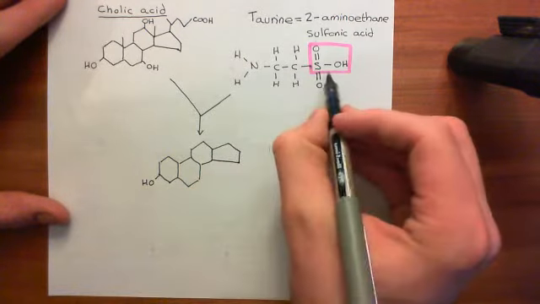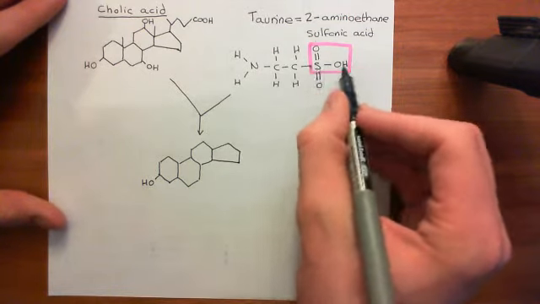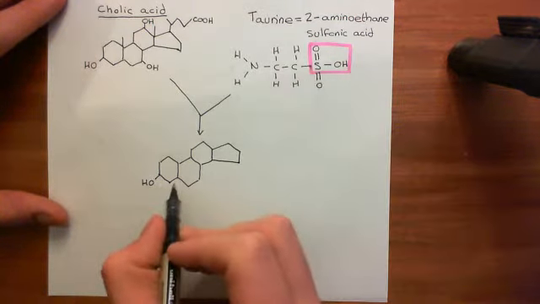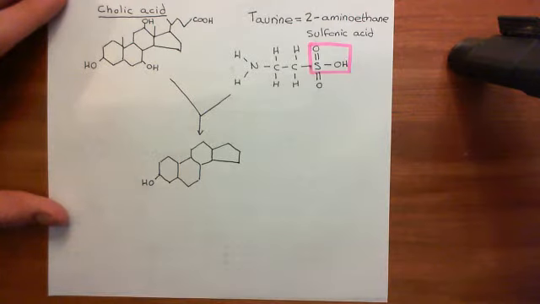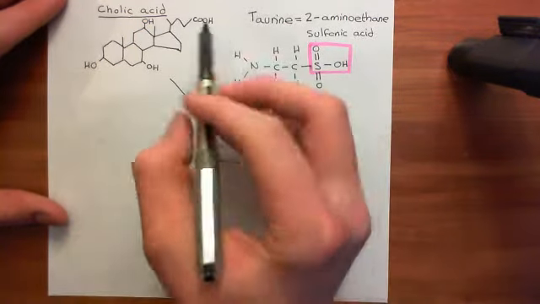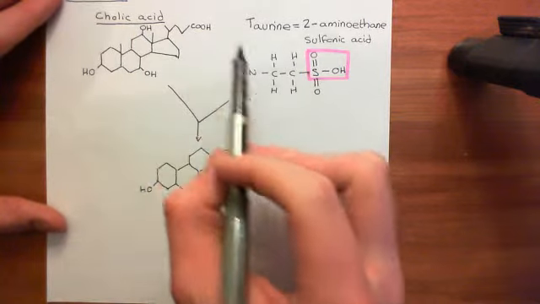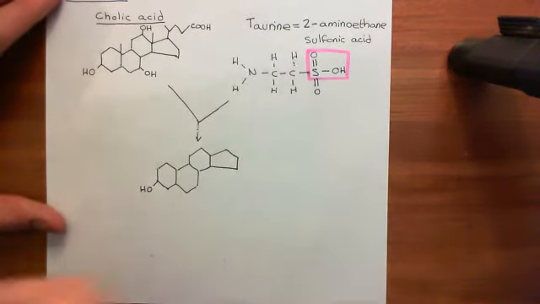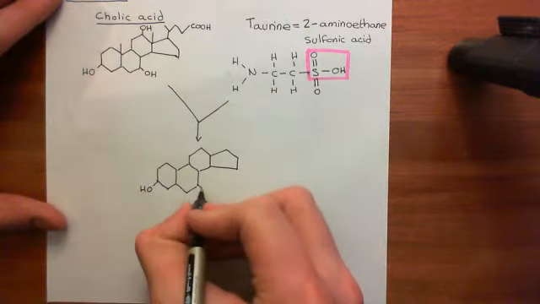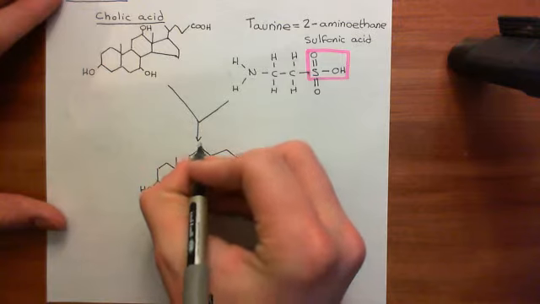You might have thought that maybe we're going to esterify this sulfonic acid group onto one of the alcohol groups, like we've esterified carboxylic acid groups and phosphate groups onto alcohol groups. But in fact, what we're going to do is bind the carboxylic acid group of the cholic acid to the amino group of the taurine molecule via an amide link. And that will leave the sulfonic acid group intact.